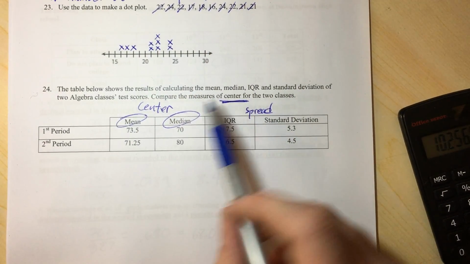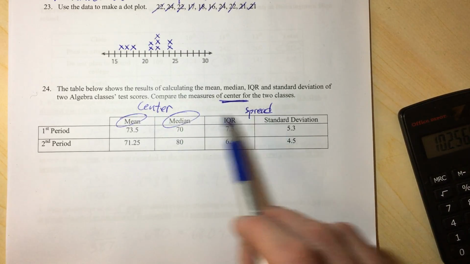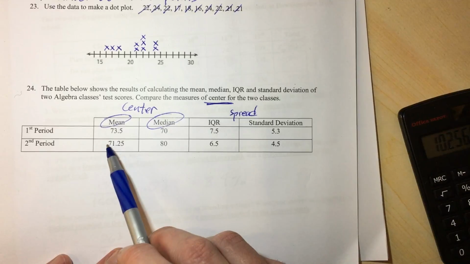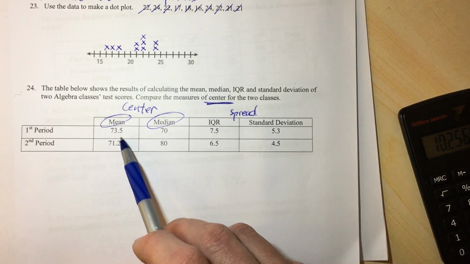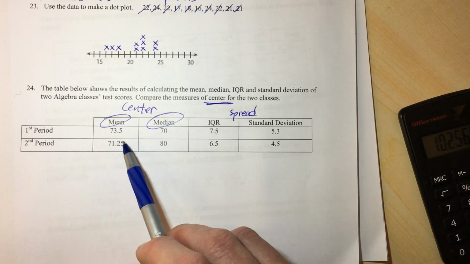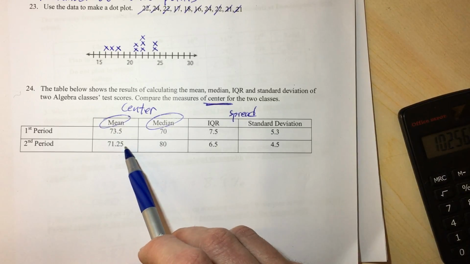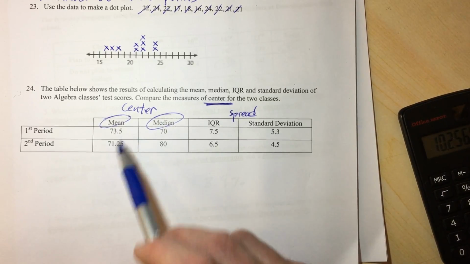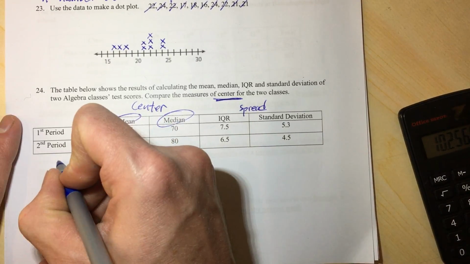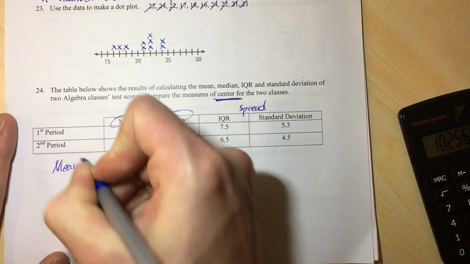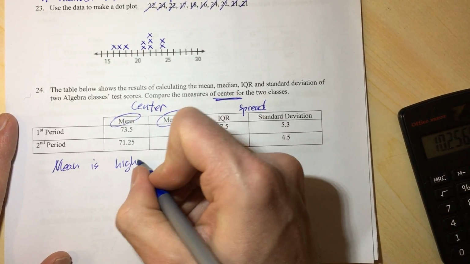So if we're comparing the measures of center, we can include the spread when we're talking about the measures of center. Okay, so let's focus on the mean here real quick. So the mean of each class is about a C, right? The first period did a little bit better than second period. So first period, you could say the mean is higher.